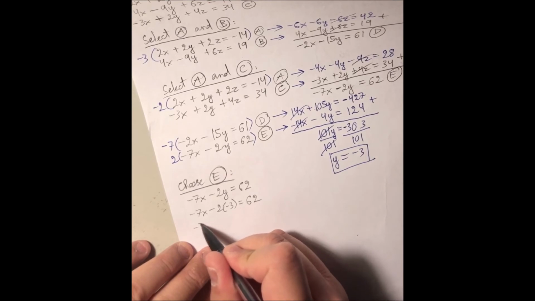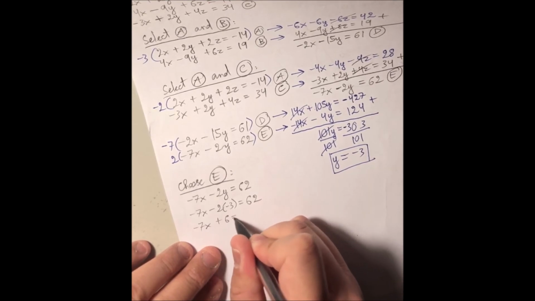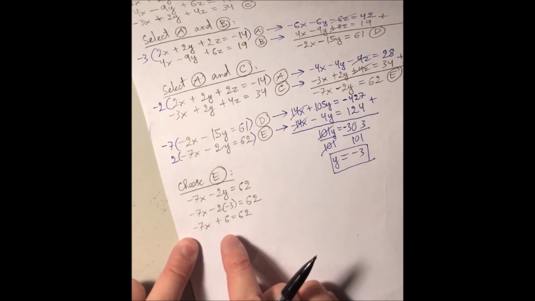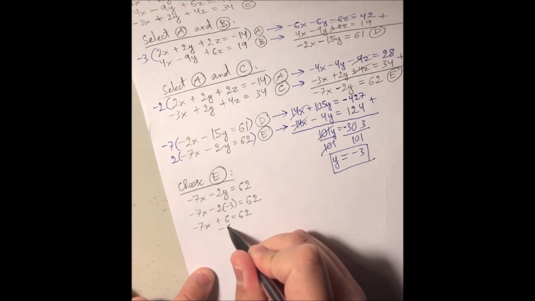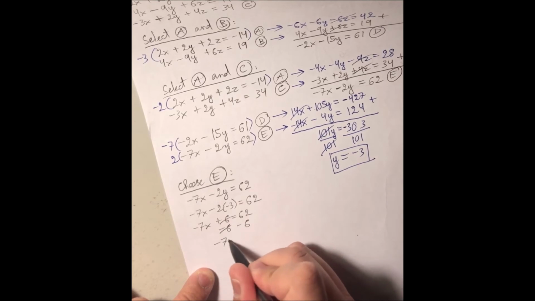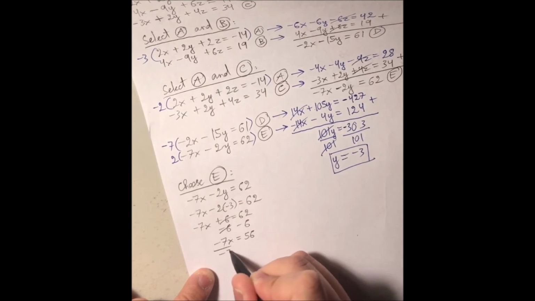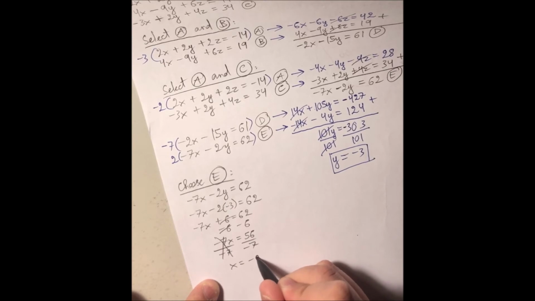That would give me -7x, and -2 times -3 is +6, equals 62. Solving for x by first getting rid of the +6 and then the -7, by subtracting 6 from both sides, which will give me -7x equal 56, and then divide both sides by -7 to get x by itself. I got x equal to -8.